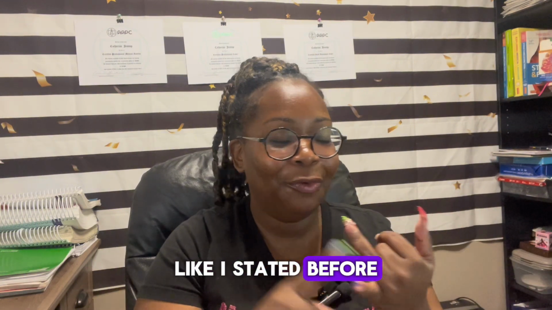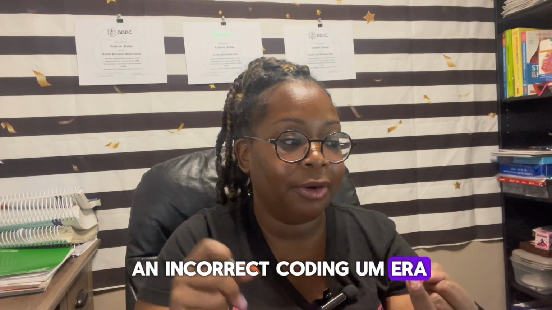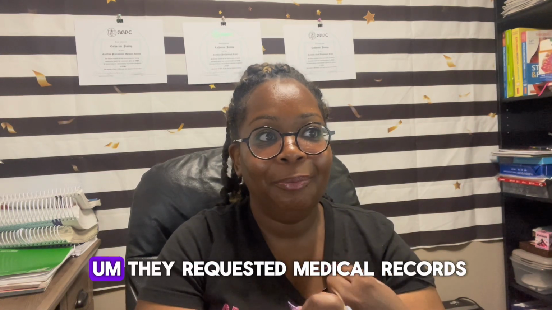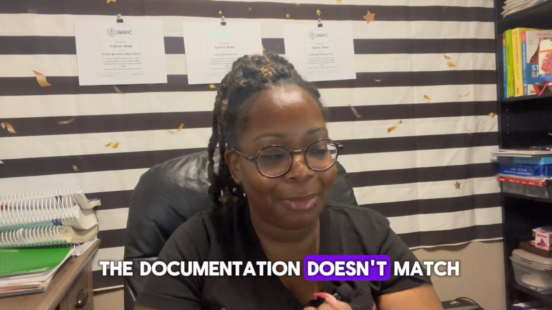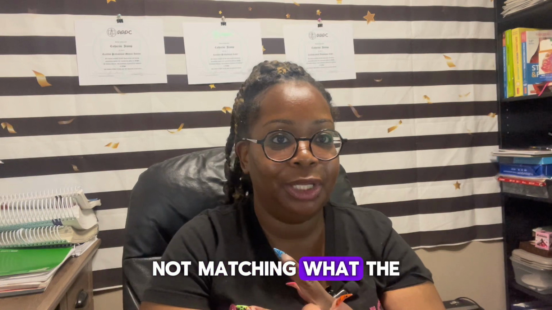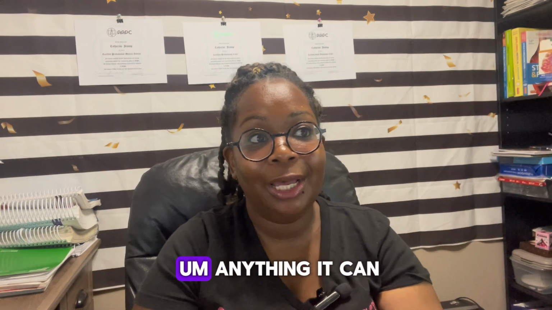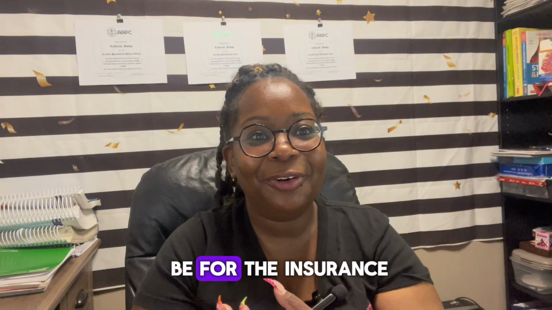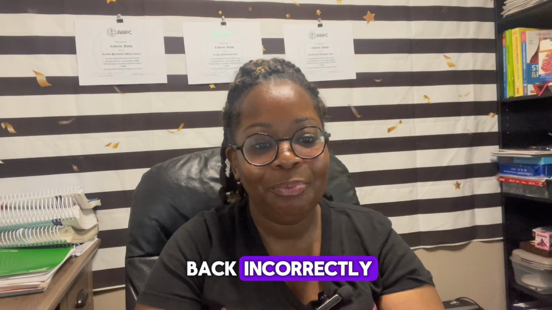Like I stated before, it could be for an incorrect coding error. It could be for they requested medical records and they feel like the documentation doesn't match the code that you picked. It could be for the demographics not matching what the insurance company have on file. It can be for anything. It can be for the insurance company just don't have some information on the back end correctly.